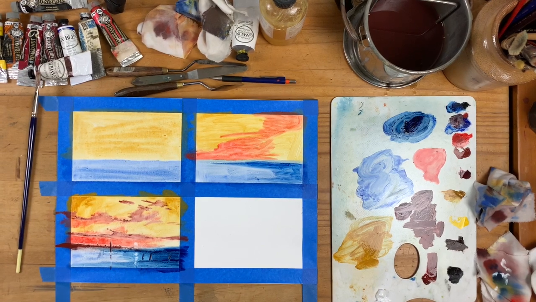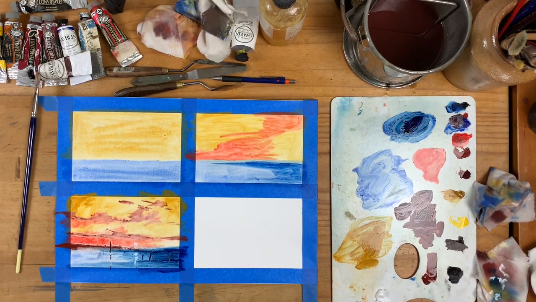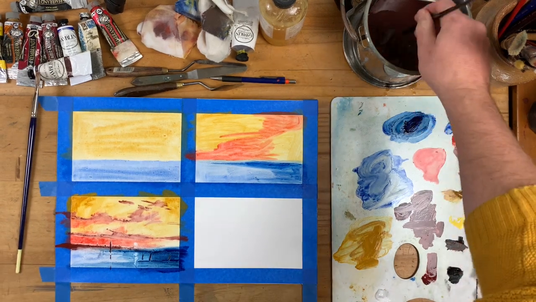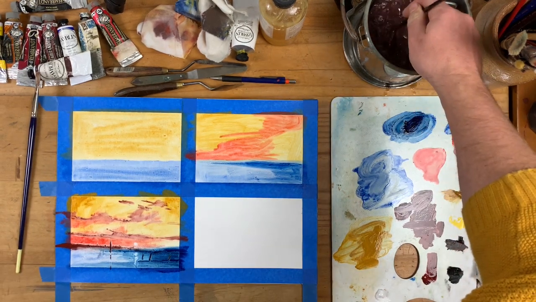Now I'm using that quite thickly and impastoed so that it's not blending with what's underneath. It's these blobs being put down.